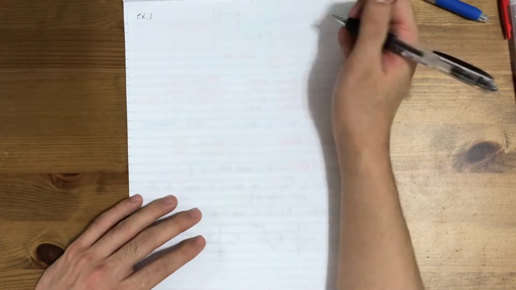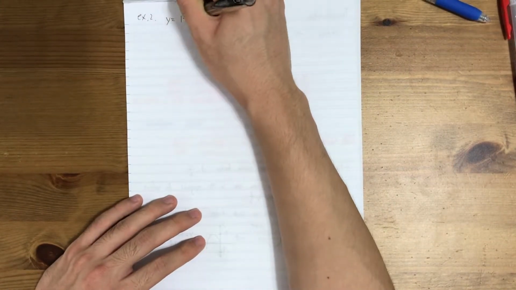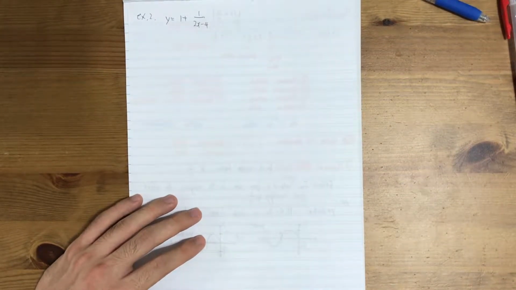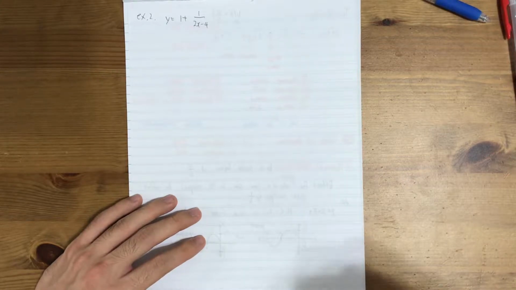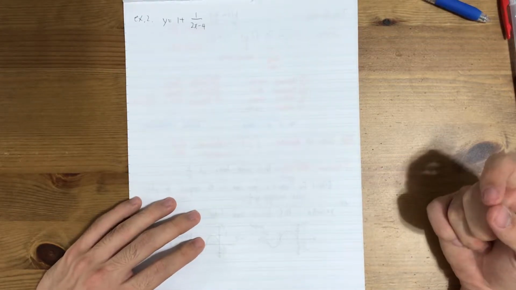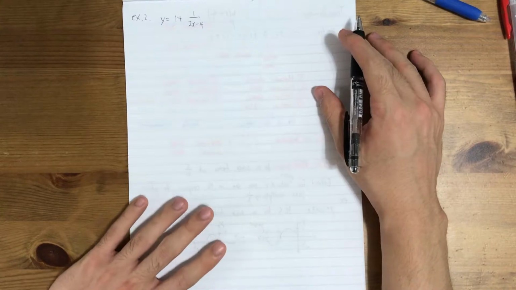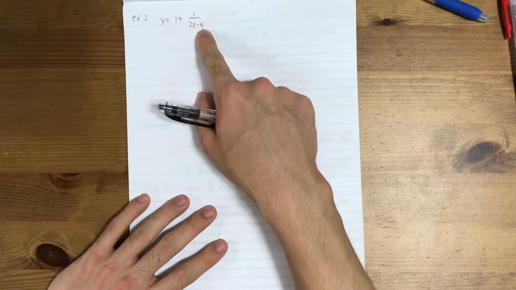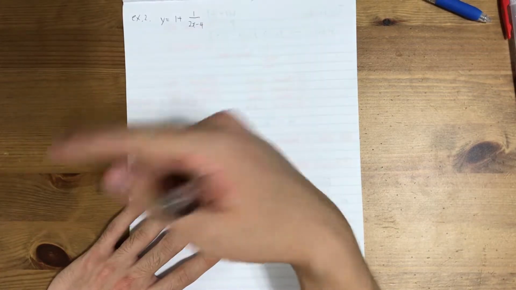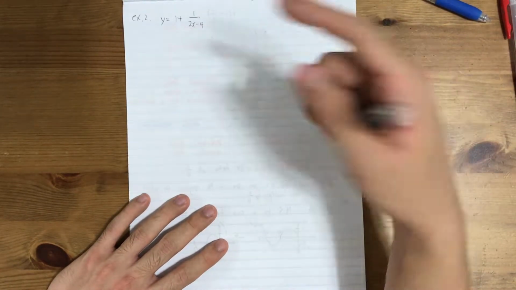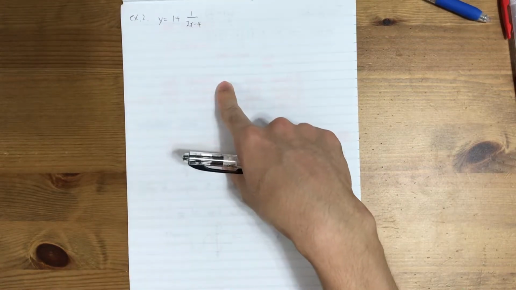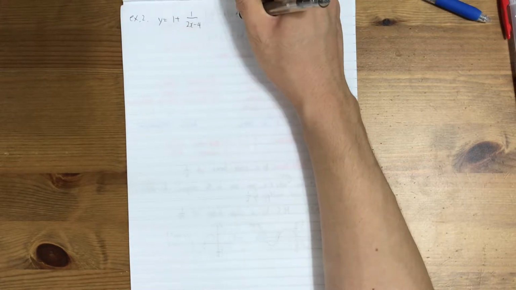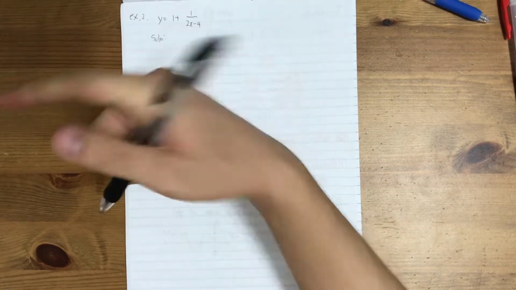Example 2, so let's say we have a rational function like this. Then how can we describe the transformation, and then how can we sketch this? So for this one, it's a bit important, so I will try to sketch with you. Well, the previous one is also important, but I think that is easier than this. Anyway, so again, let's try what we did just now.